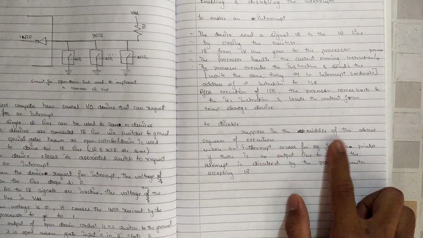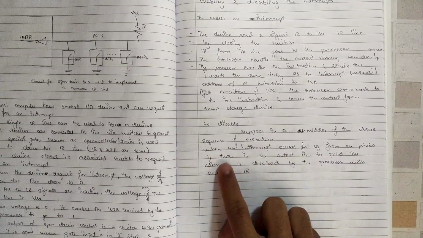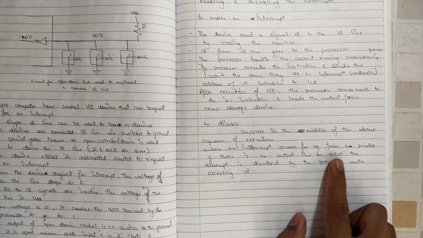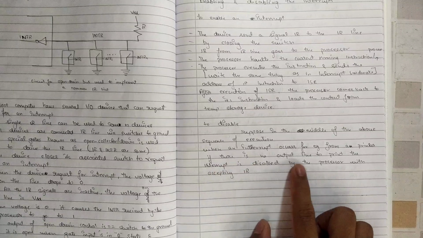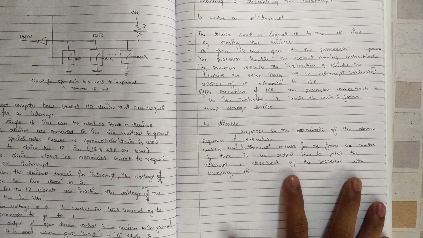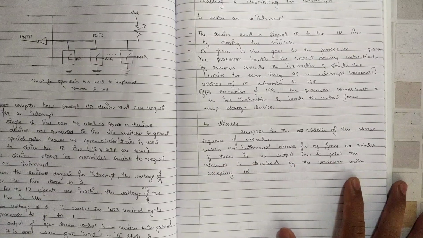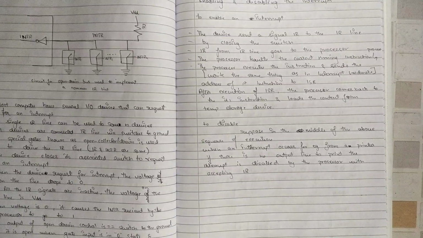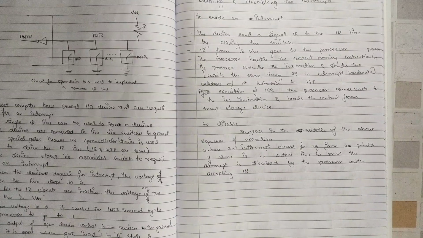Suppose in the middle of the above sequence of execution, an interrupt occurs, for example from a printer. If there are no output lines to print, the interrupt is disabled by the processor without accepting the IR.